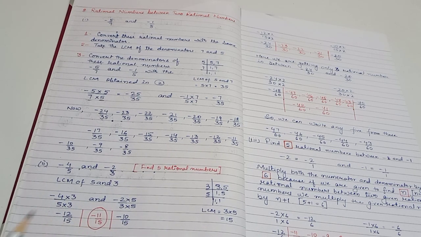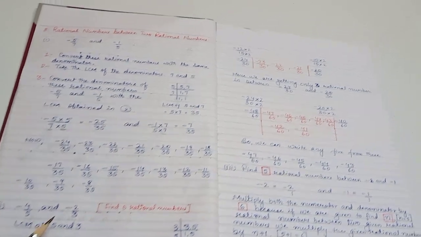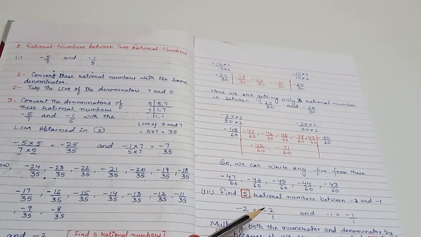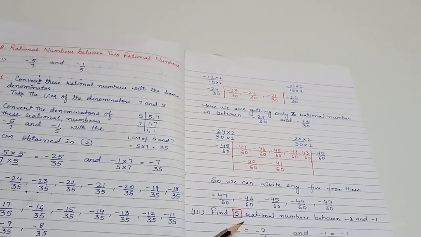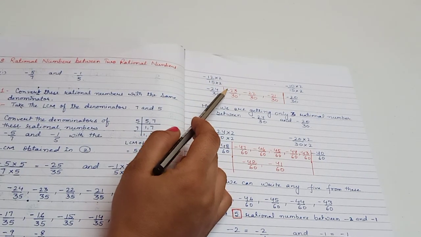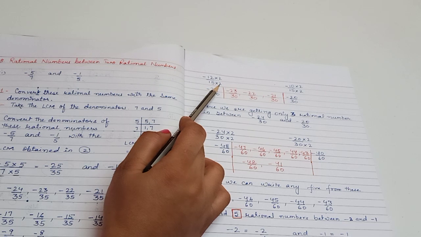So what to do in that case? We will multiply these numbers with 2, or with some other number. Like here I have multiplied it with 2. So here you can see, friends, I have just multiplied this number, minus 12 by 15, with 2. So 15 I have multiplied with 2.